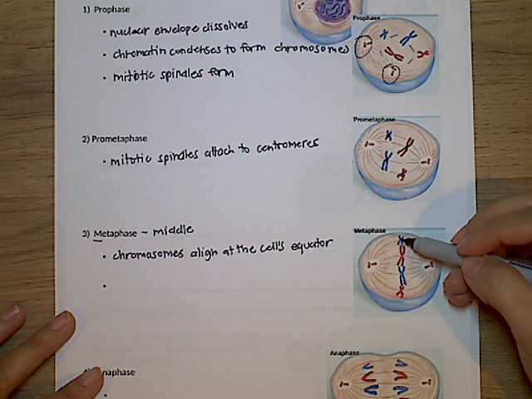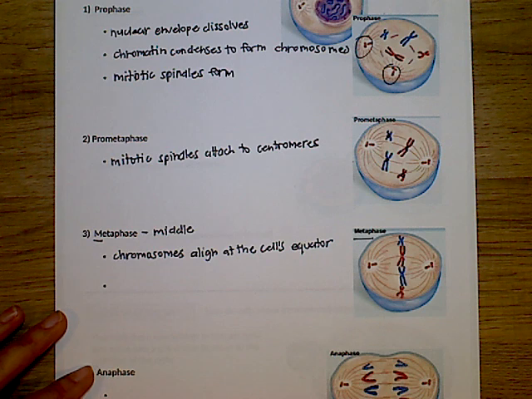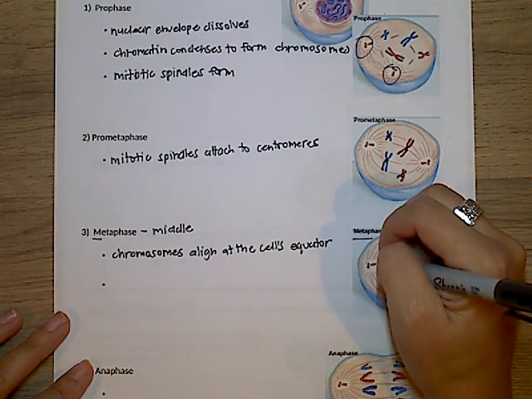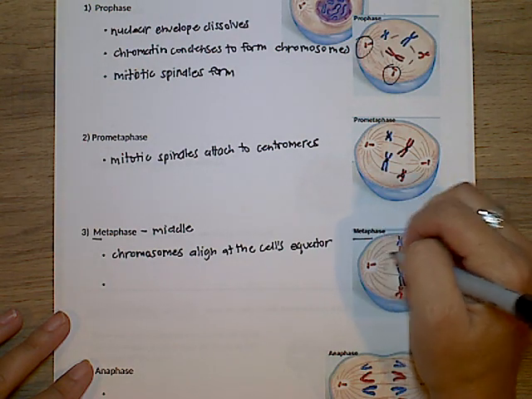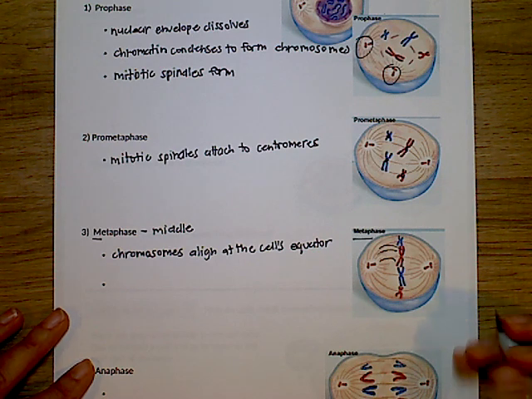So if you ever see a diagram here, if they're lined up along the middle, you're most likely looking at metaphase. And here these mitotic spindle fibers move the chromosomes.